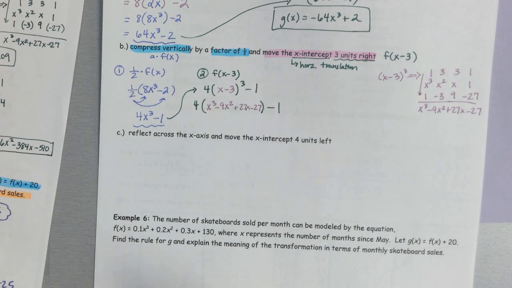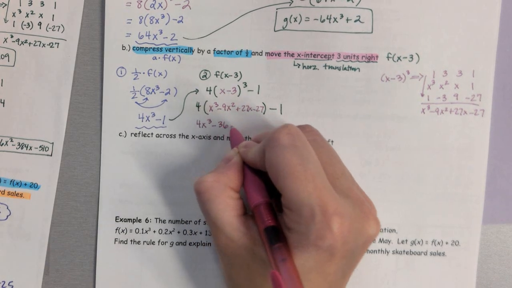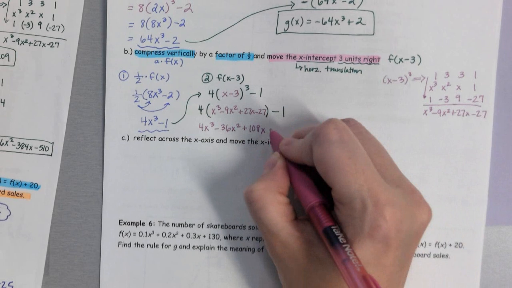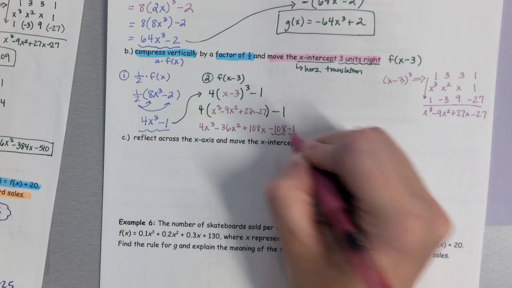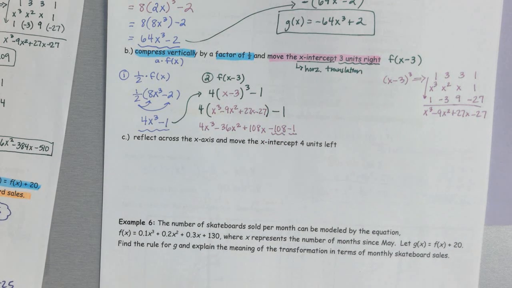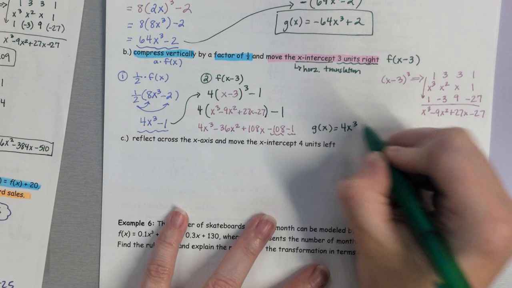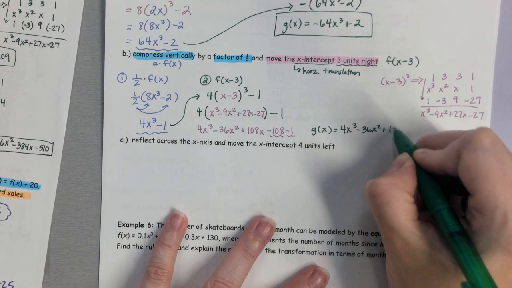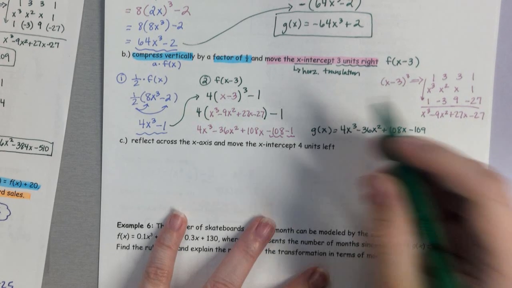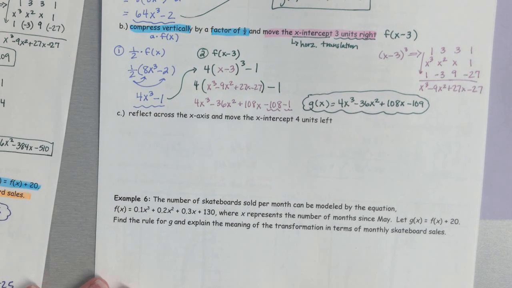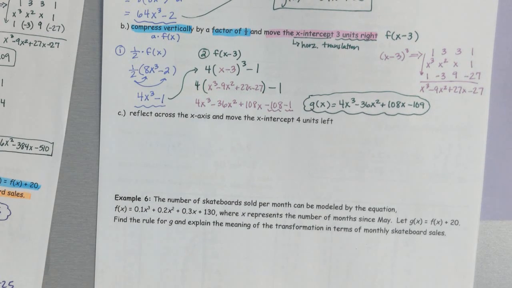Okay, so when you distribute the 4, you'll get 4x cubed, -36x squared. 4 times 27 is 108. So this is minus 108, minus 1. And it's fine if you do that at the same time. I'm just going to write out my final answer with my g of x. So 4x cubed minus 36x squared plus 108x minus 109. All right, how do we do? Got it? Good.